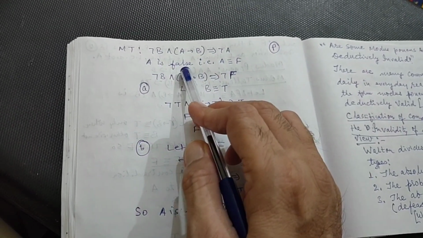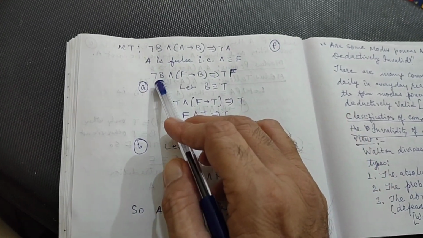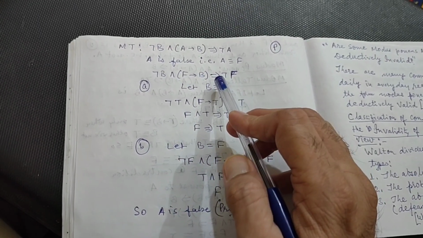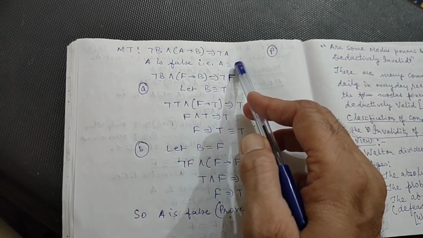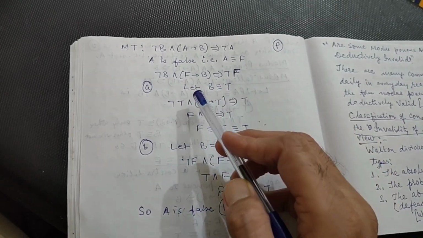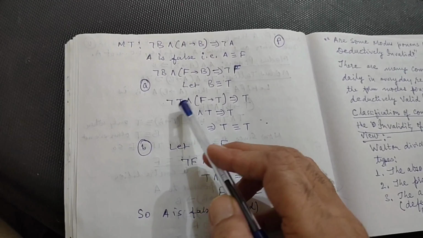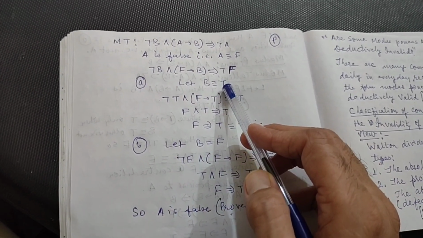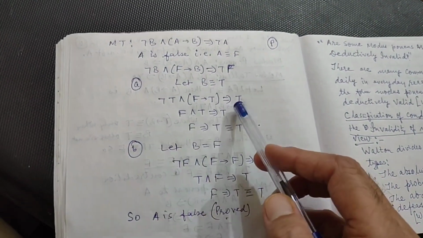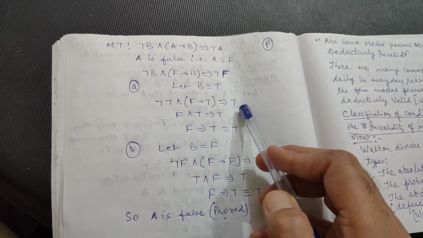A is false. We can say that A is F. Not B and (F implies B) implies not F. Because A is F, I have just replaced A by F here. Let B be true. Then I will replace B by T in modus tollens. Then what I will write now is: not T and (F implies T) implies T.